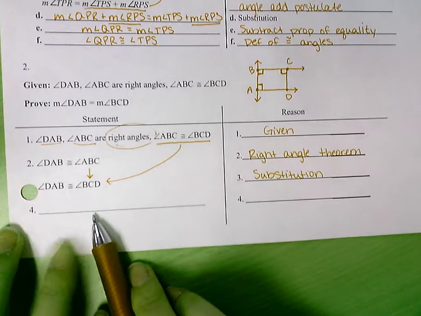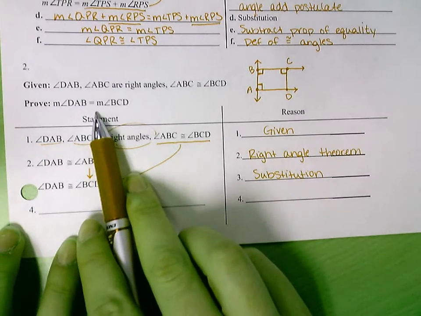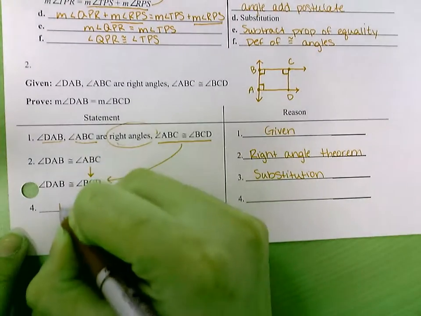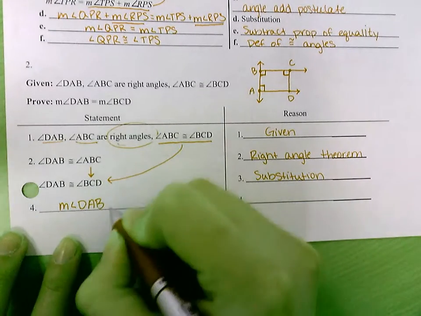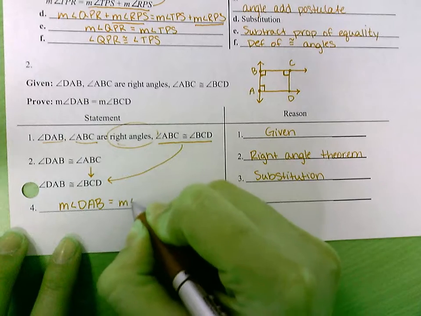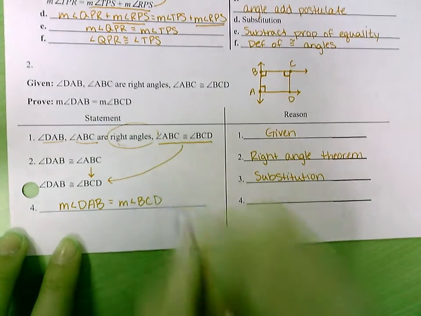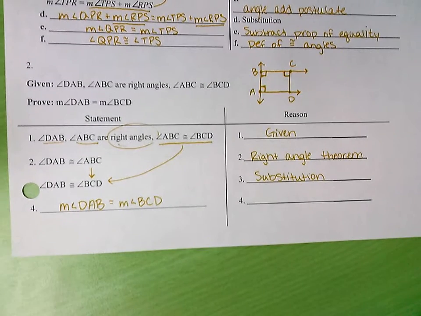Okay, my last statement, again, has to be what I'm trying to prove. So that is the measure of angle DAB is equal to the measure of angle BCD. From 3 to 4, I have congruent angles, and then I have equal measures. Okay, which, that's congruent angles, yes.